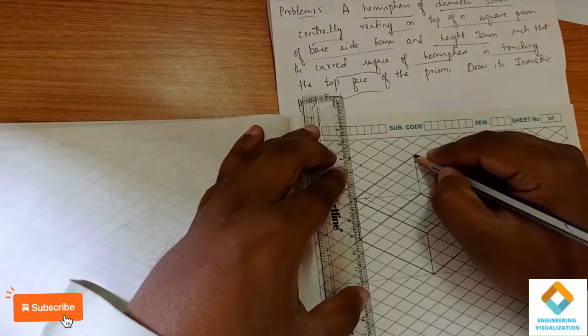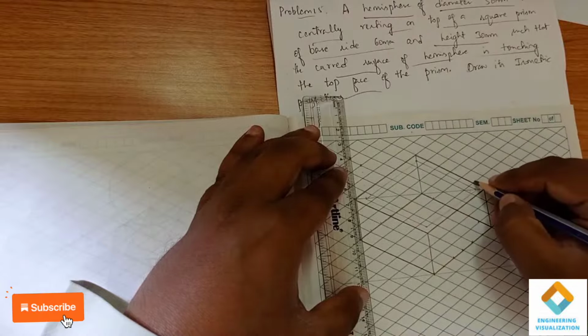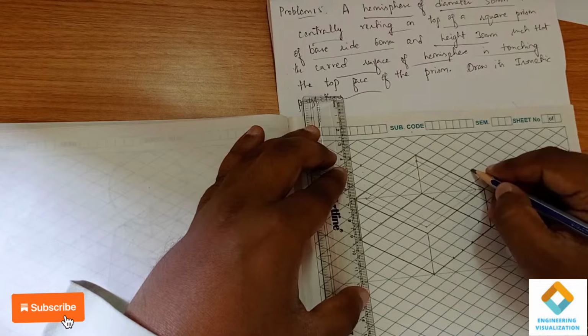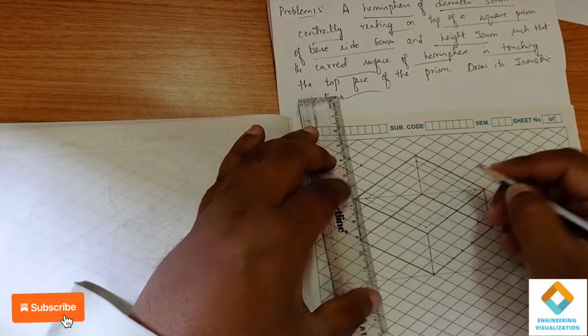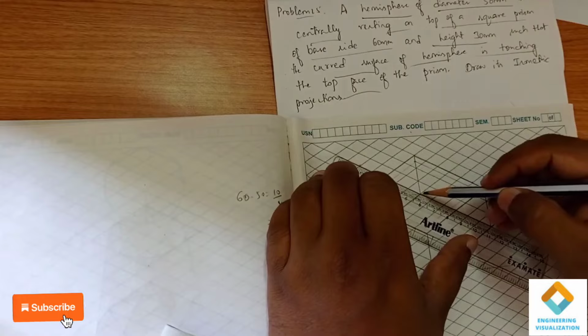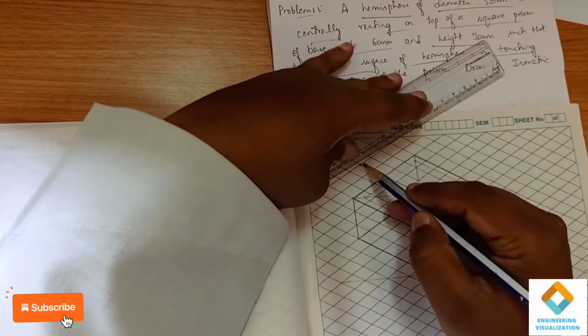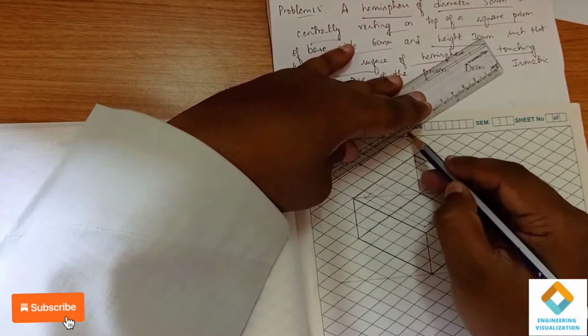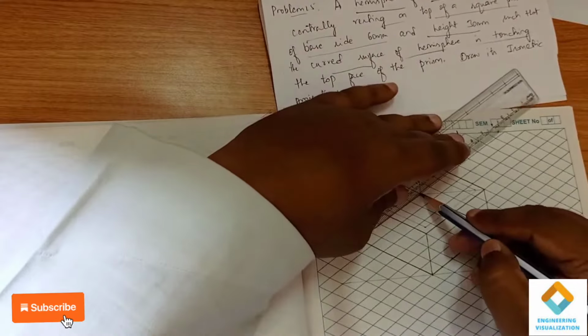Similarly 1 here, 2.5 here, another box of 50. Here we get it at a height of 25. Another box you have to construct.